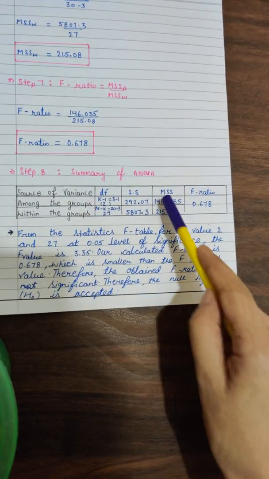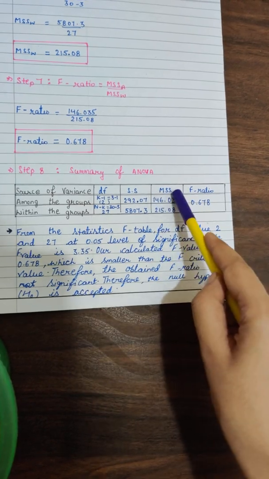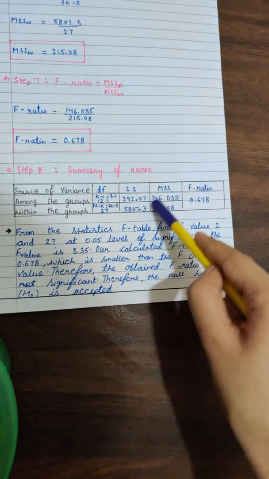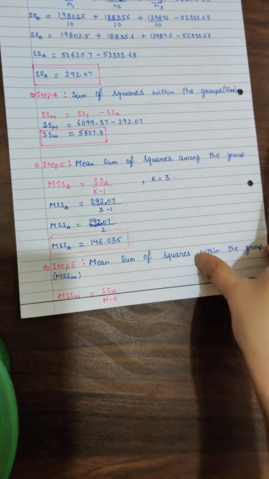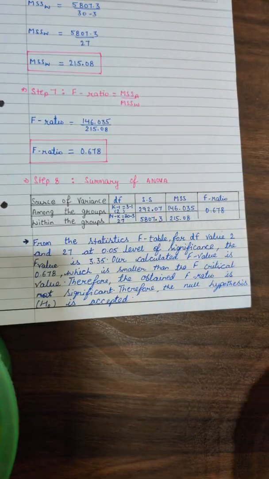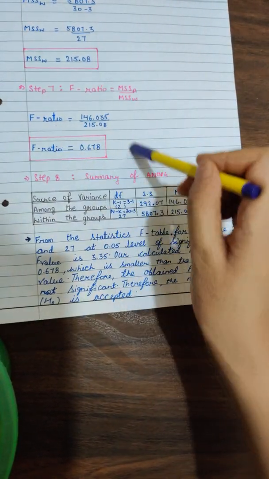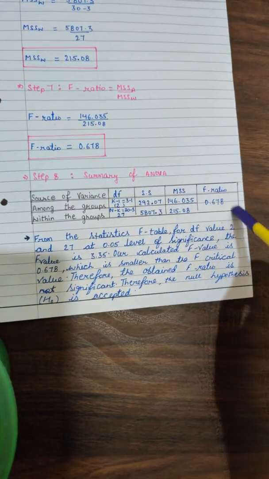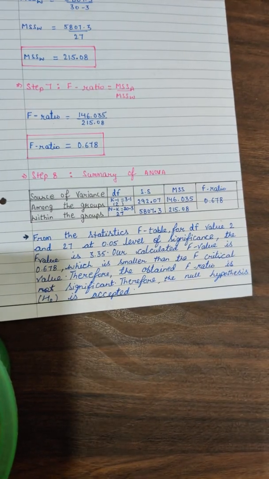Now, mean sum of squares. This also we have calculated. The mean sum of squares within the group is given here, and the mean sum of squares among the group we calculated here. So we have noted it down here. Simply we have to copy it. Then the F ratio, we have calculated here. So it is 0.678.